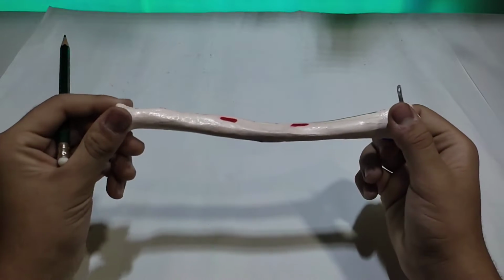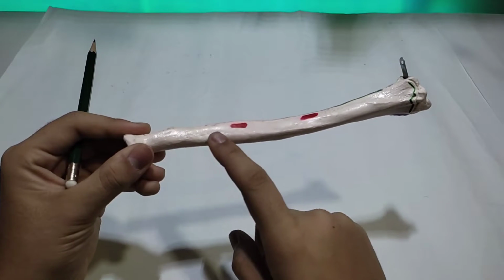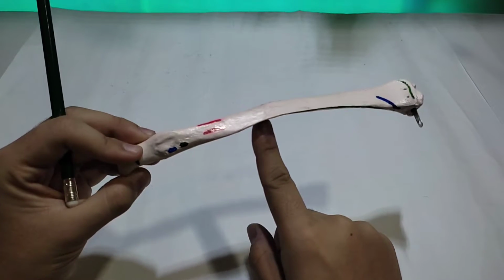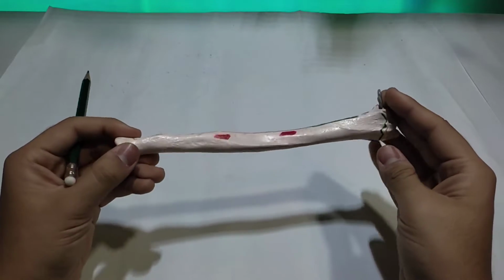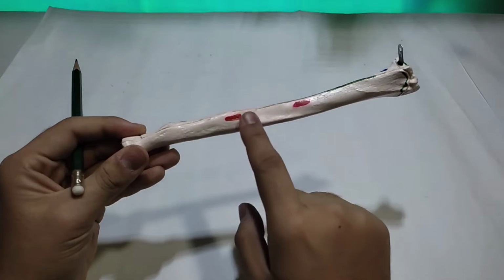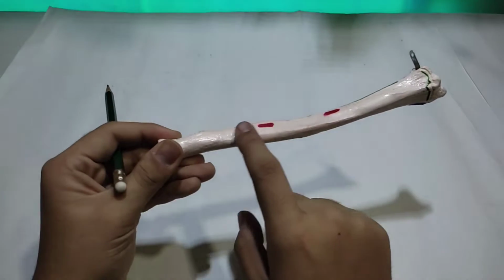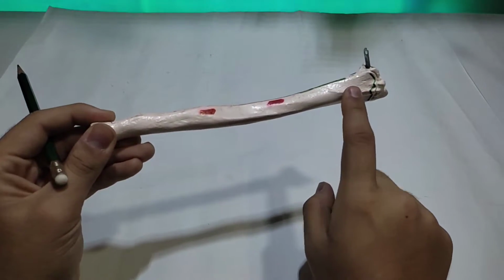We also have a posterior border. Now the posterior border is like a reflection of the anterior border, but the posterior border is most prominent in its middle third. It's not as prominent in the proximal or the distal aspects.